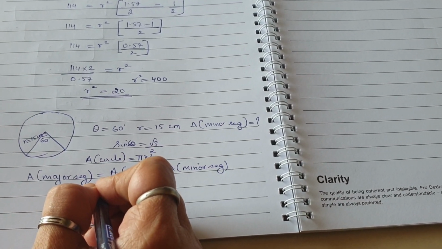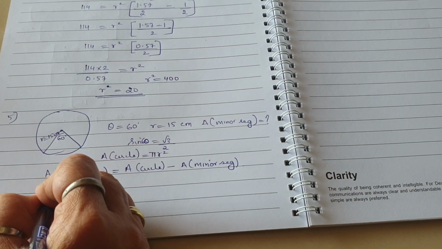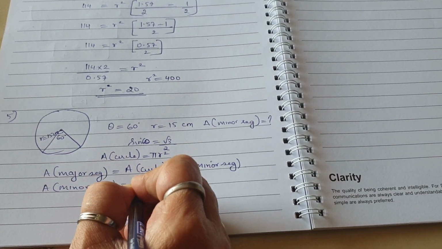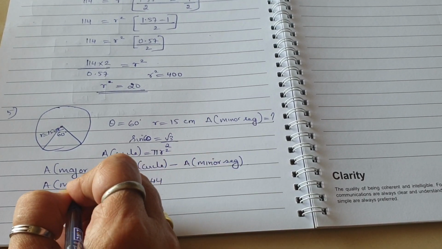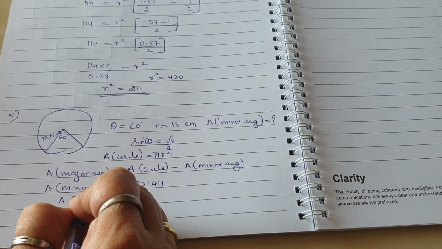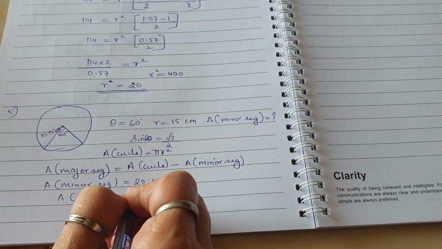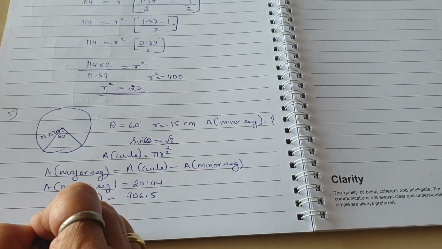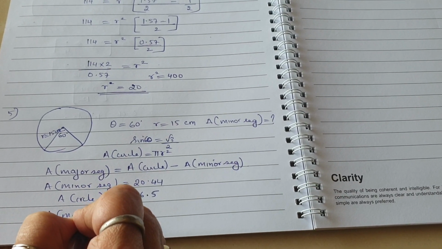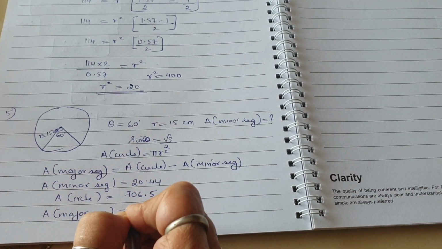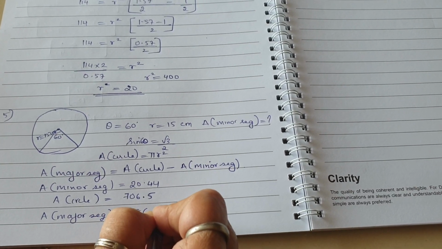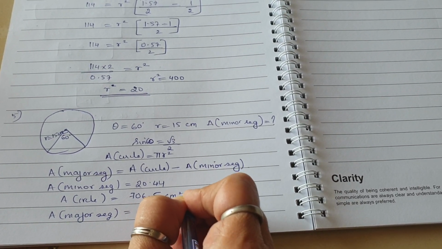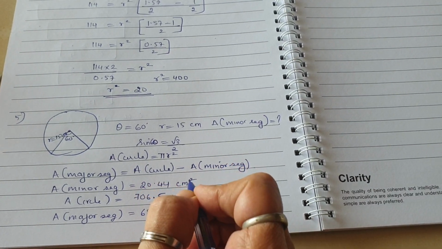I'll just send the answer across. The answer for the area of the minor segment is 20.44. The area of the circle is 706.5, and the area of the major segment will come to 686.06 centimeter square. Everywhere you have centimeter square.